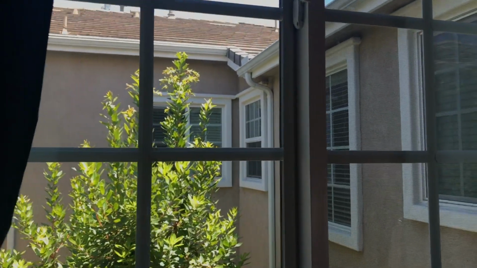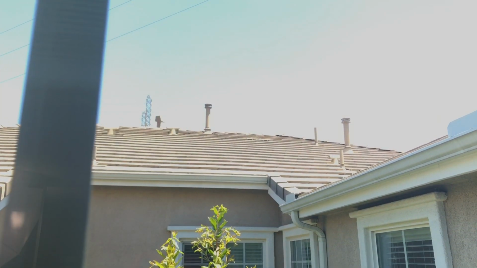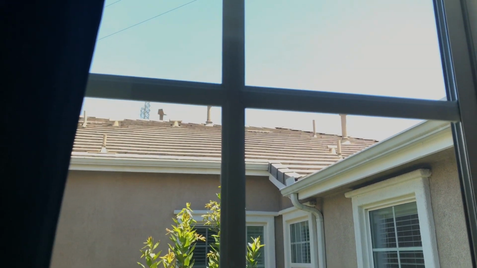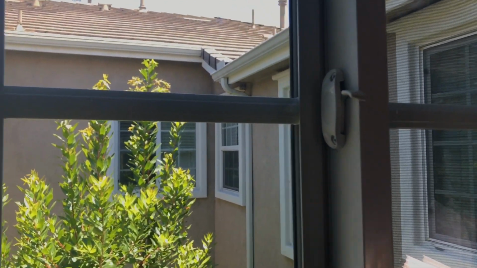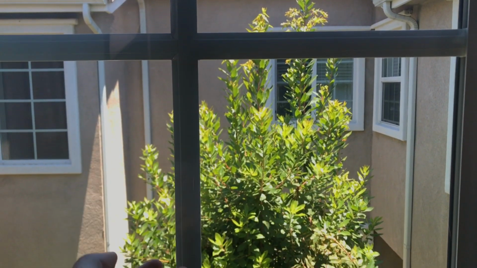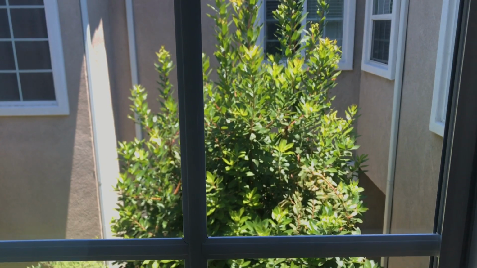Anyways, I was originally going to do a time lapse of the sun slowly rising. But then, by the time I was actually going to do it, that was like 20 minutes ago? It's already like this, barely darker.